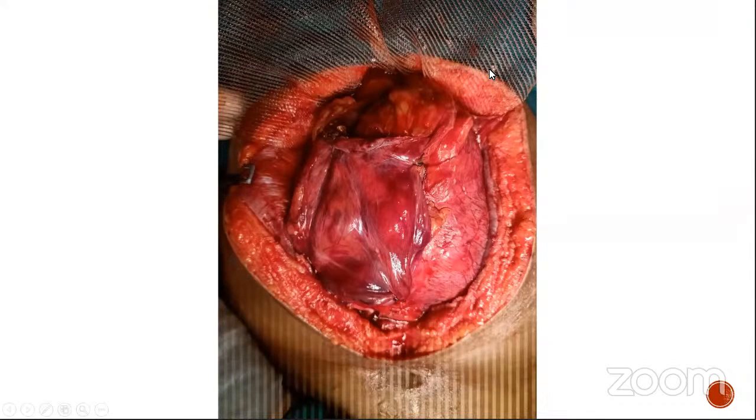Show it, Kashi. Where is the diaphragm? The mesh has been fixed above the defect. So the diaphragm is at this level, and we have closed the peritoneum here, and then the mesh was placed on the peritoneum, and then the rest of the layers of the abdomen were closed over the mesh.